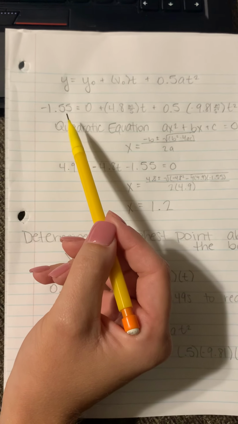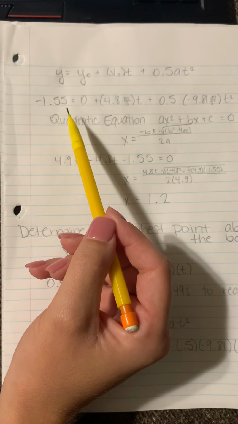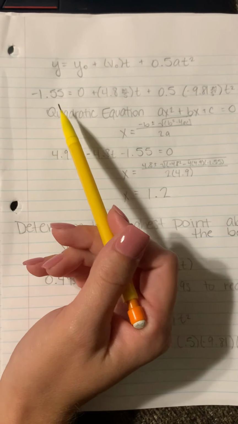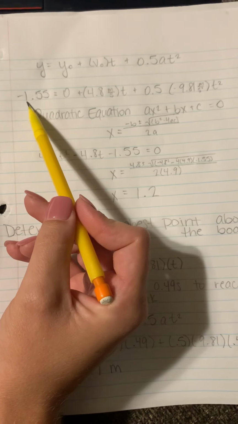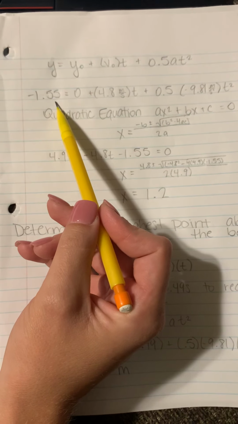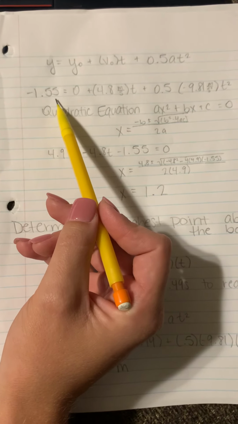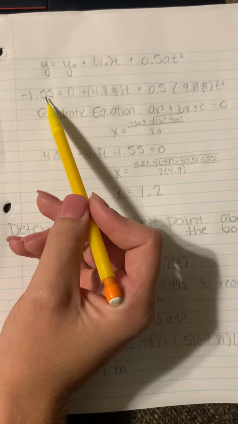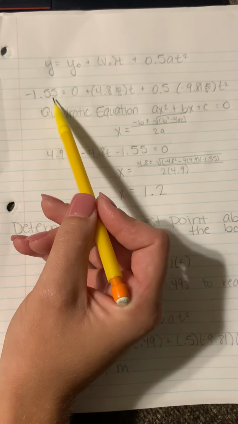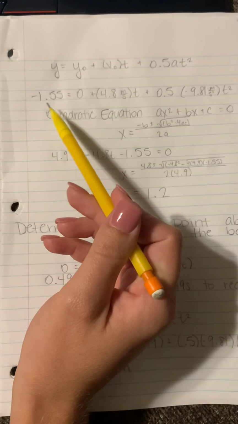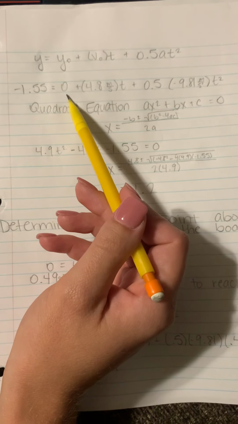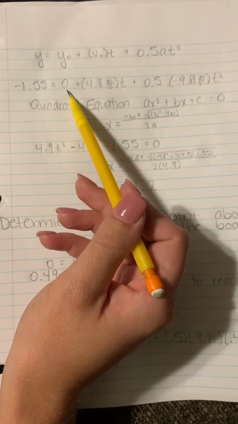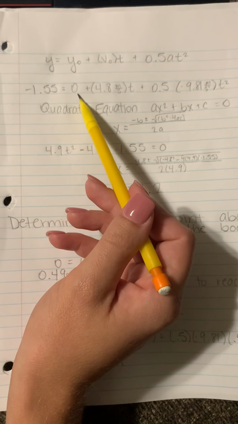So her final position is going to be negative 1.55 because she started at the top of the diving board. Her final position is below that, so that's why it's negative. And then her starting position is 0.